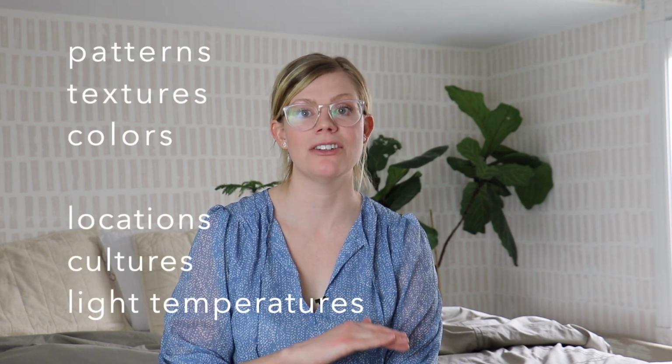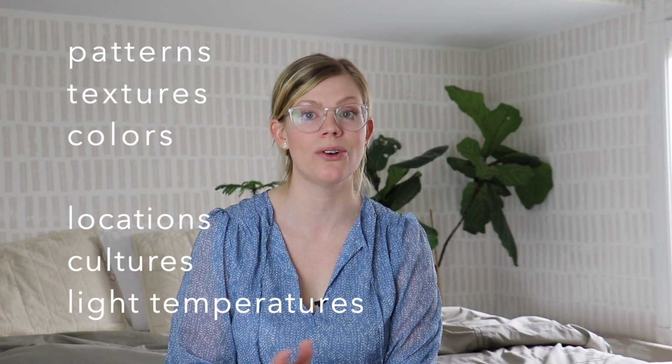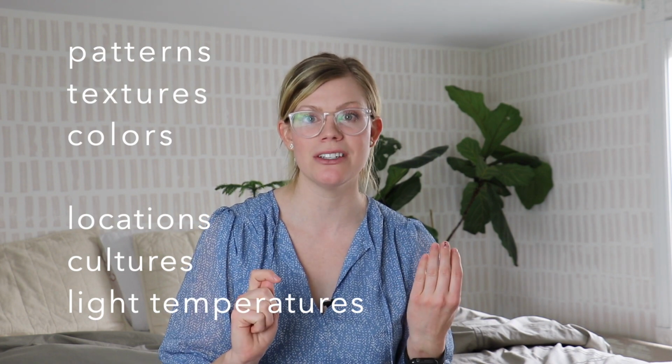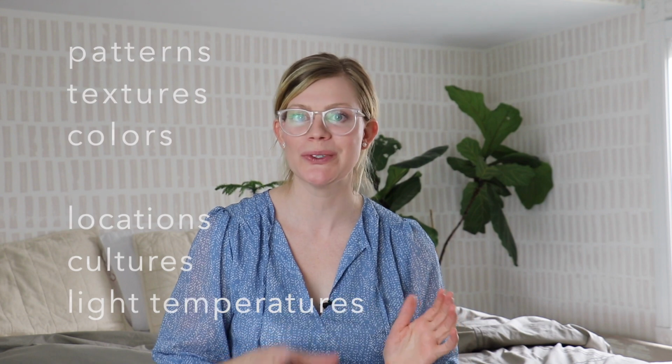So make sure you're taking note of patterns, textures, colors, locations, cultures, light temperatures that you like, cool tones, warm tones, and also take note of how those things make you feel. If you want to feel happy and comfortable in your home, then you need to seek out the things that are going to make you feel that way. Find things that make you happy or make you feel the way you want to feel in your home.